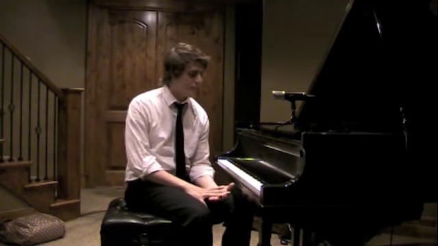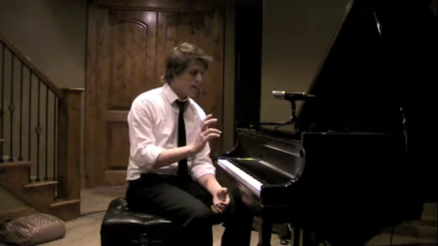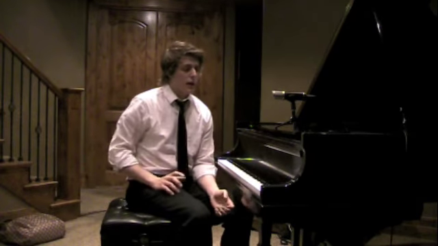I hope that's been helpful. Just focus on the 2 against 3 and the 3 against 4, because those are the most common. Master those, and then when you do have a few instances of those really awkward amount of notes against another awkward amount of notes, just think about what I said in that last part.